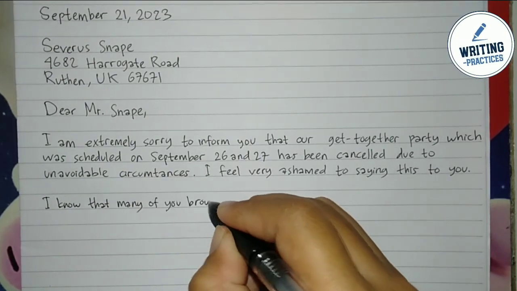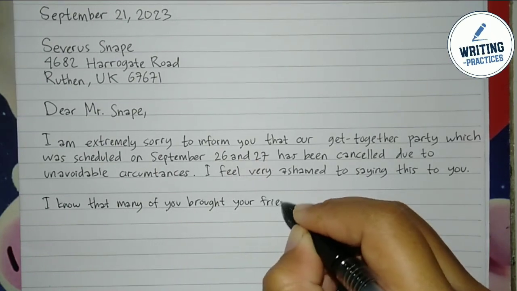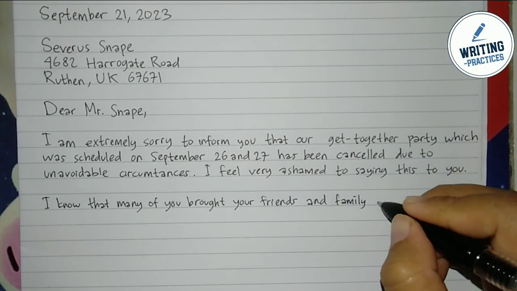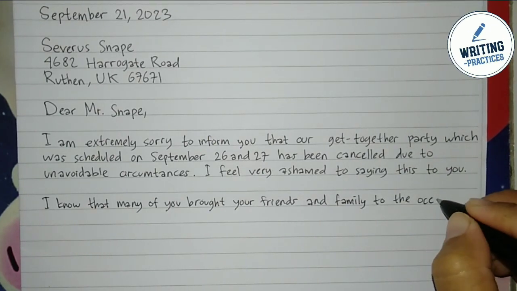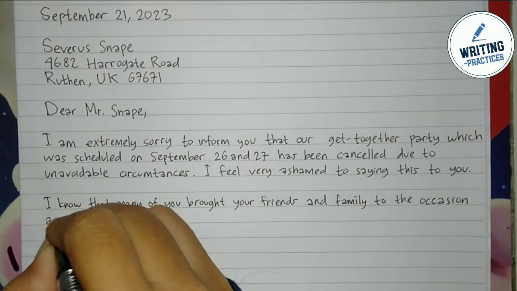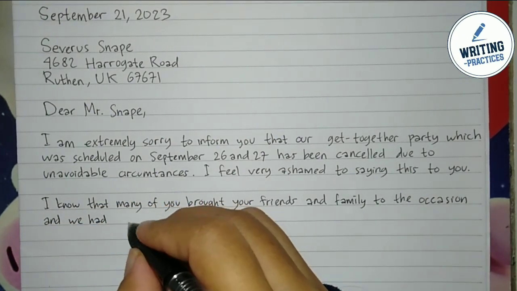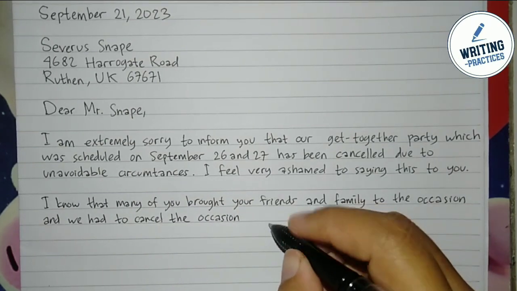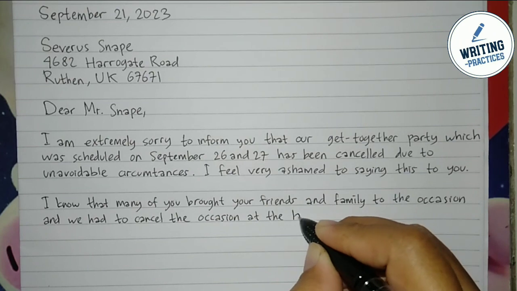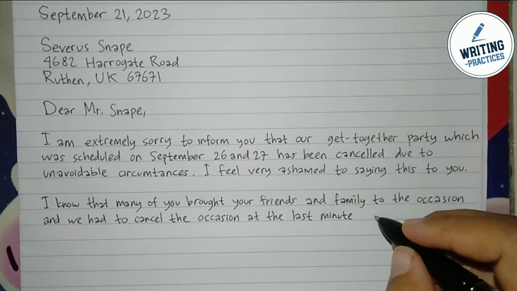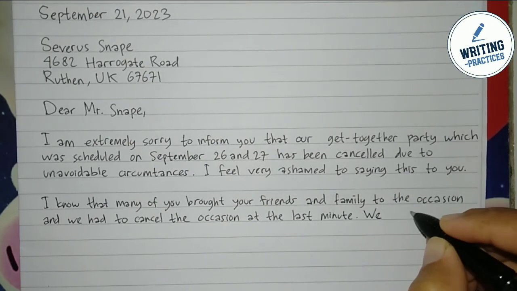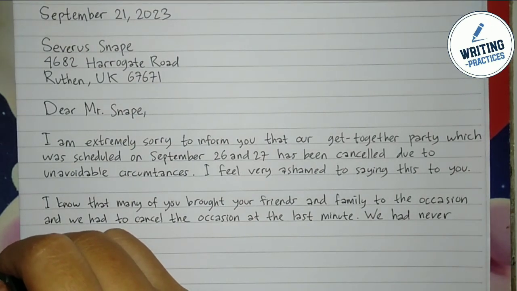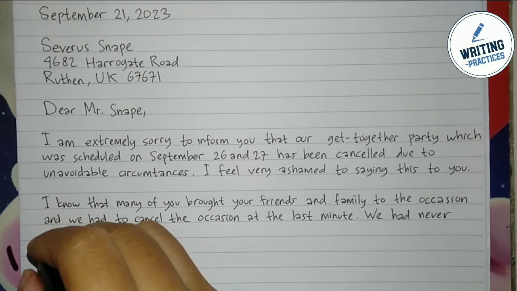First, you have to understand how the recipient feels about this news. You need to pour it into words. For example, the recipient must have prepared everything to attend this party. Some of them come from far places or even internationally. Some may have brought family and friends for the occasion. And they must feel extreme disappointment because you cancel the event. You have to pour this into words.